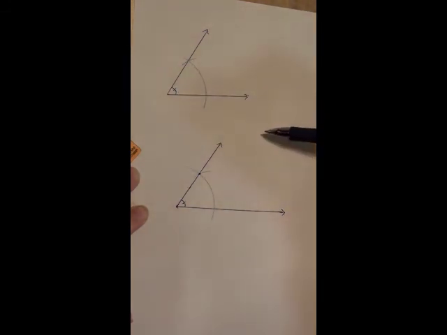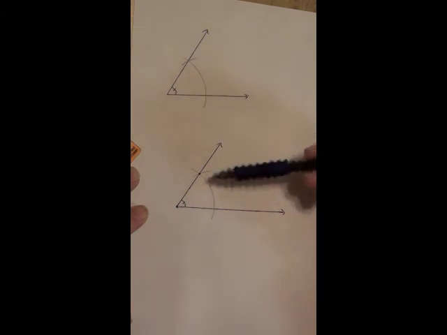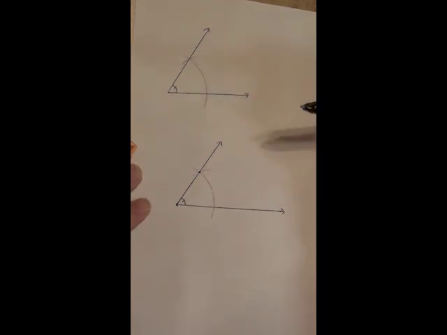Now be sure to read the directions. If the directions specify angle ABC is congruent to angle DEF, then you do need to label some of your points to name the angle appropriately.